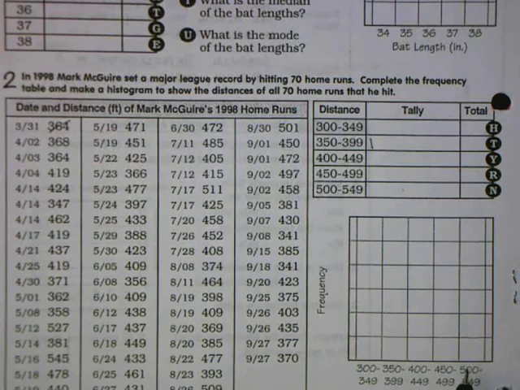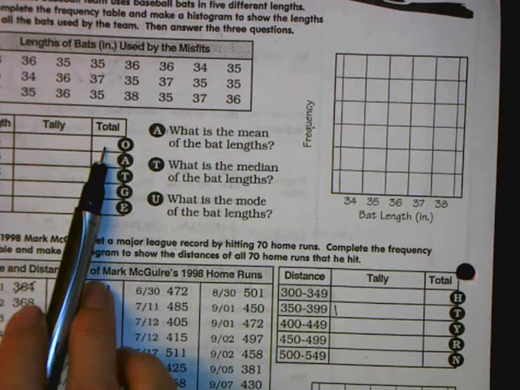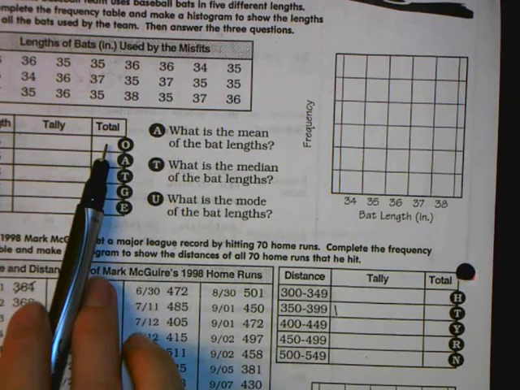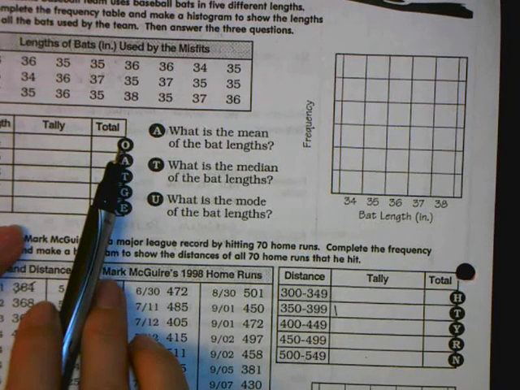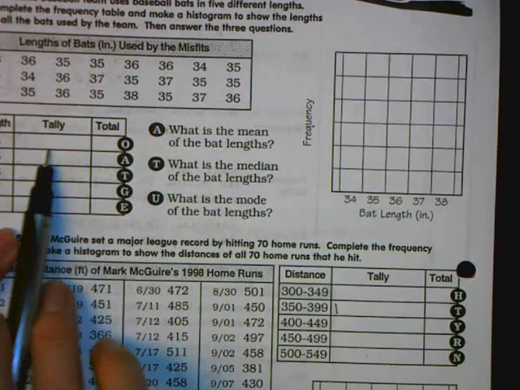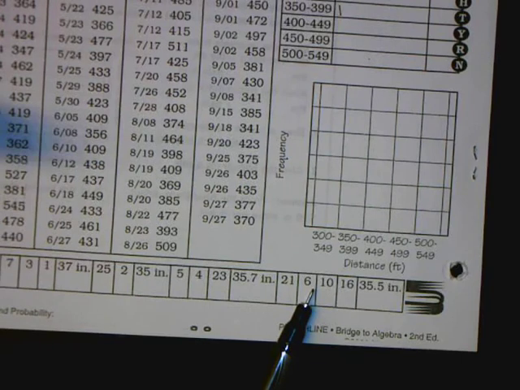Once you're done with that, this worksheet is self-checking. You'll notice that a number of different answer blanks have letters next to them. So for example, in this case, the total that you have for bats of length 34, that's an O. So you're going to find out whatever number that is, and then down below, you're going to mark an O in the space that goes with the answer that's in that block.